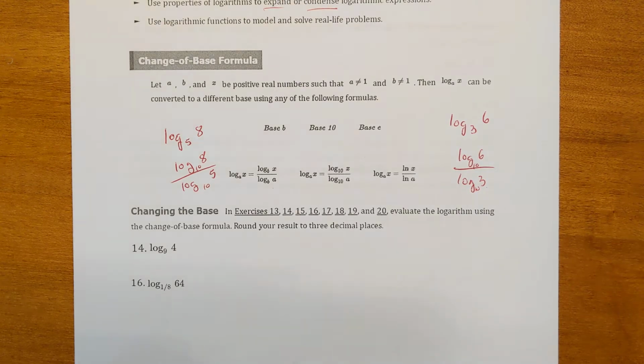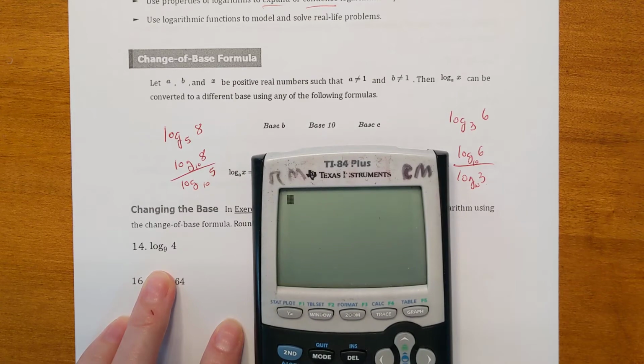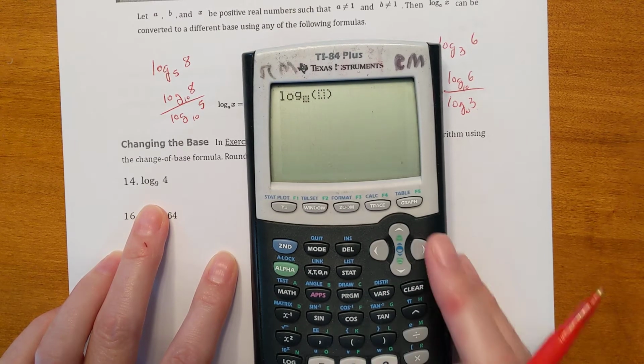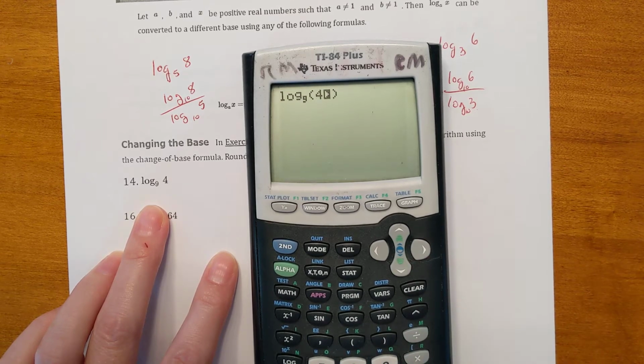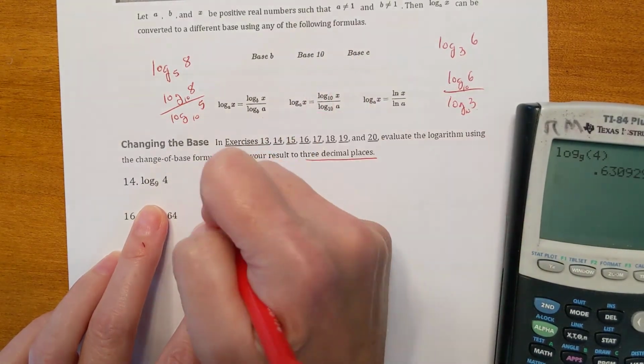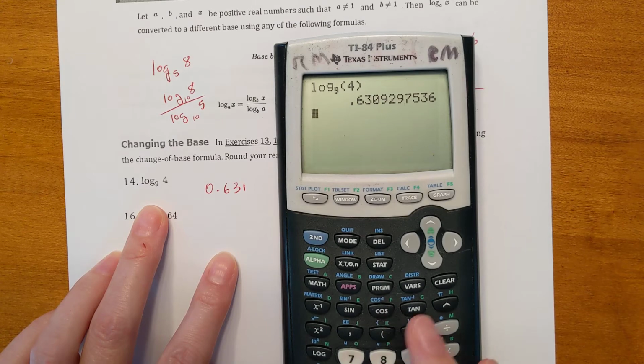But like I told you guys, you have this new function feature in your calculators. It does a change of base for you. So you hit the math key, and you go down, and you get log base. And you can put that base 9 in there, 4. And so log base 9 of 4 is equal to 0.631 when you round it to 3 decimal places. If you don't have the newer calculator, then you're going to have to use that change of base formula and do the log of 4 divided by the log of 9, and you get the same answer.